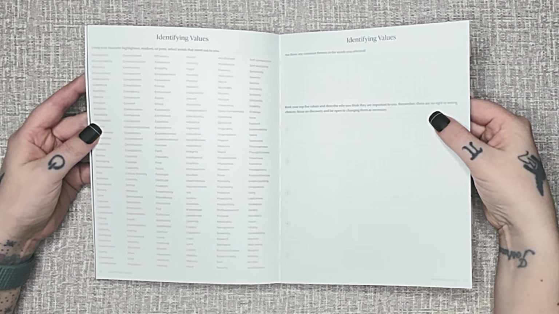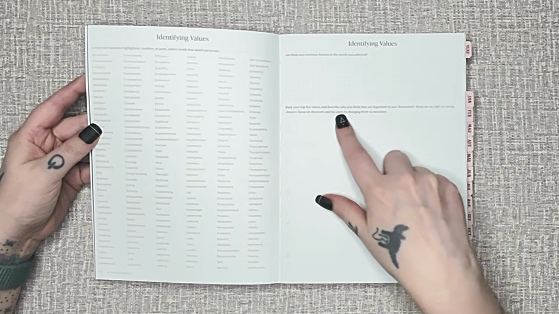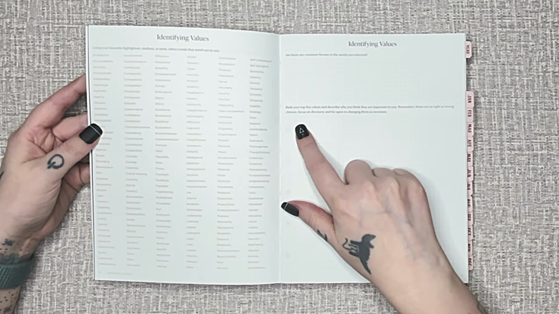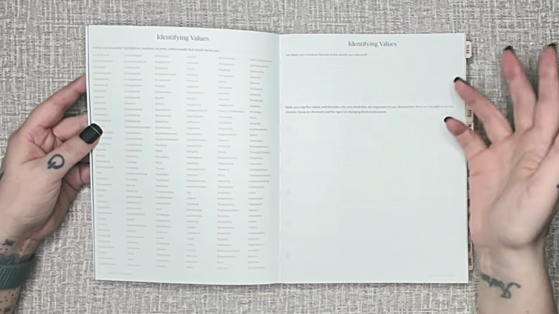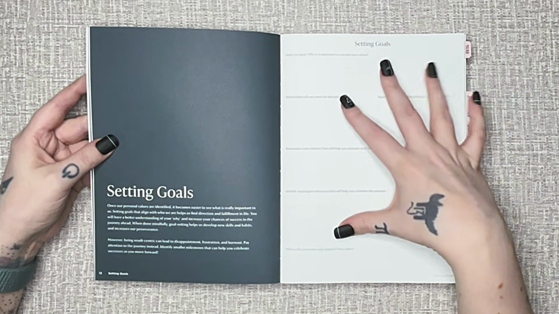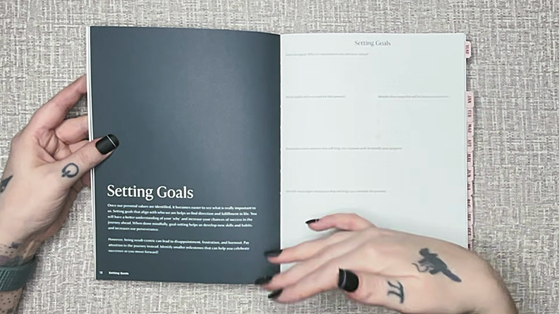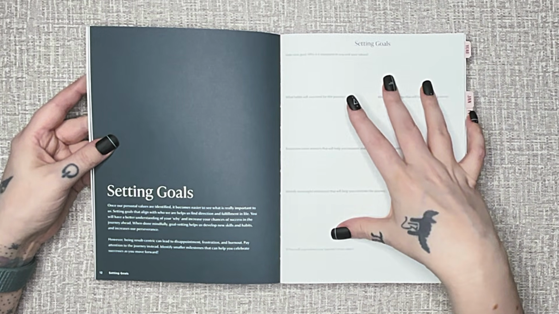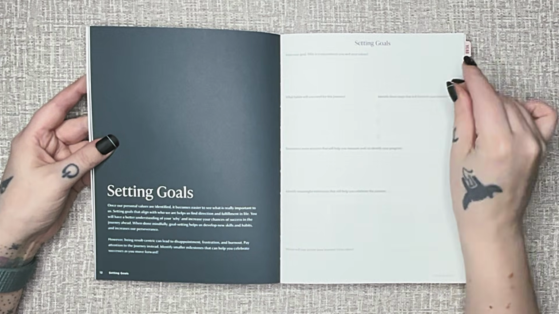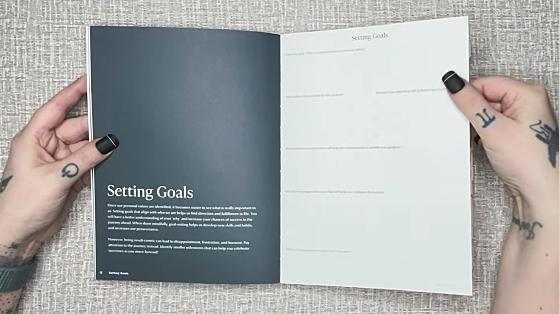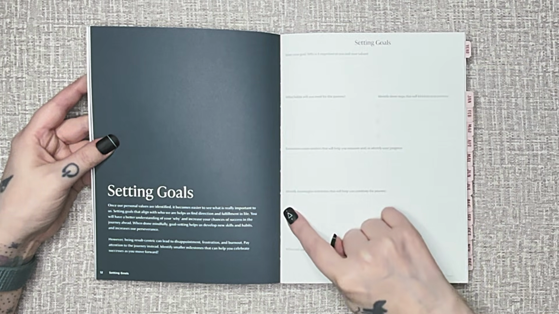What do we have? Identifying values. Rank your top 5 values. That's interesting. Describe why you think they're important to you. Remember, there's no right or wrong answer. Setting goals. Now, I did just say I've got 9 pounds to lose, so that'll be one of my goals, and I'll just input in all the segments.